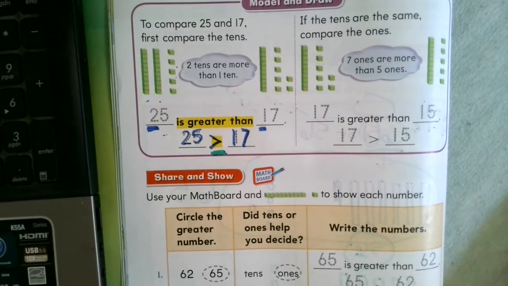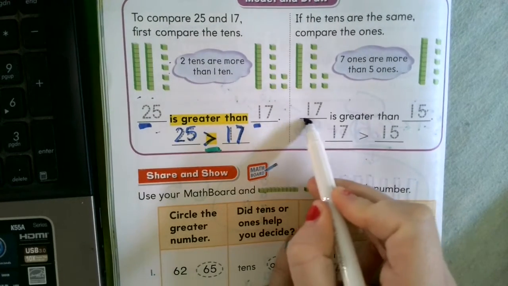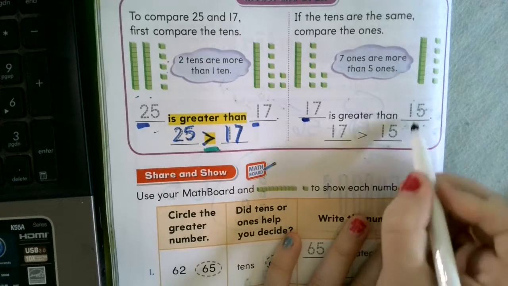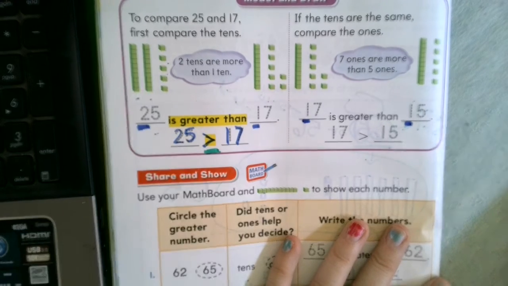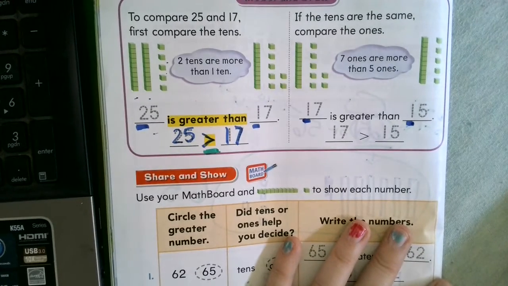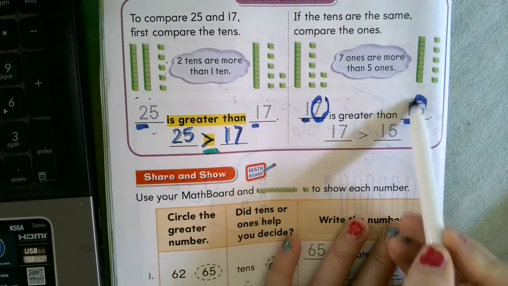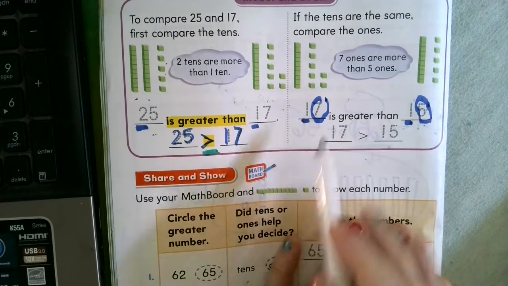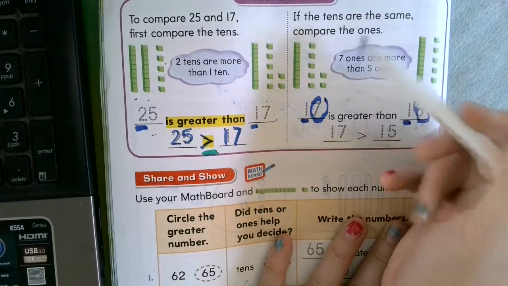So sometimes you might run into a problem where you have the same number in the tens spot. So where are you going to look to figure out which number is greater? That's right, you're going to look to the ones spot. Okay? So when we're talking about 17 and 15, let's look at the ones. So how many ones do we have for 17?